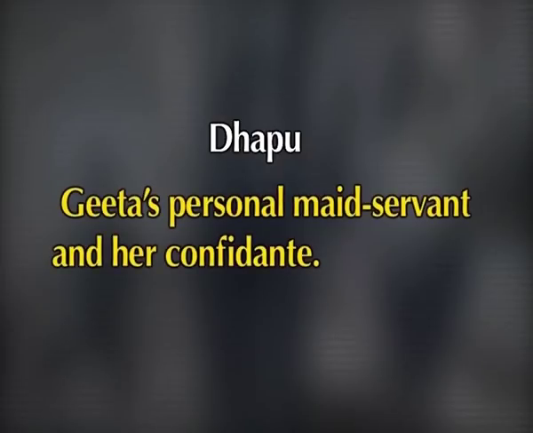Dhapu is Gita's personal maidservant and her confidant. She teaches Gita the ways of the Haveli without making Gita feel embarrassed. As Dhapu is a young woman like Gita, both of them share a bond of friendship rather than the relationship of a mistress and a maidservant.